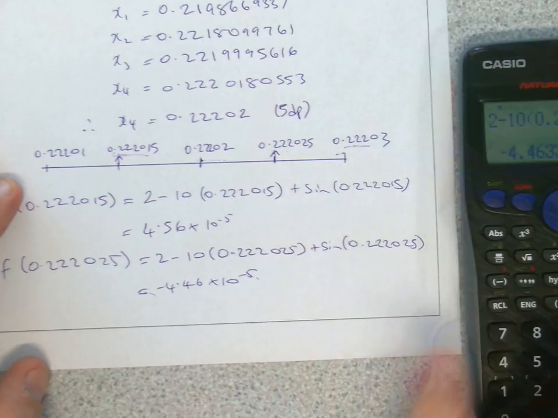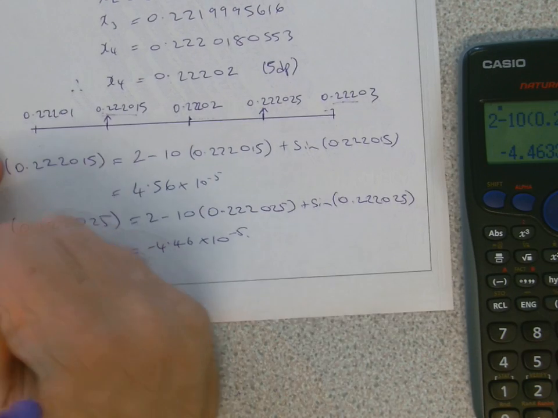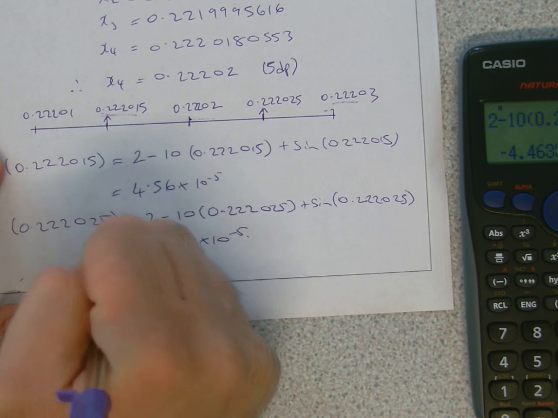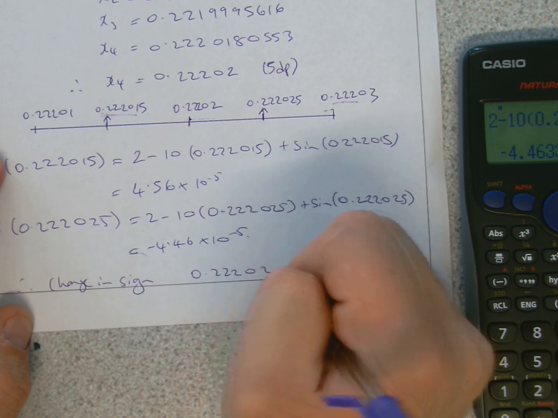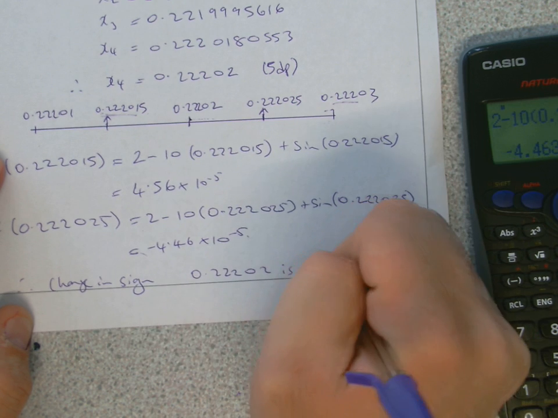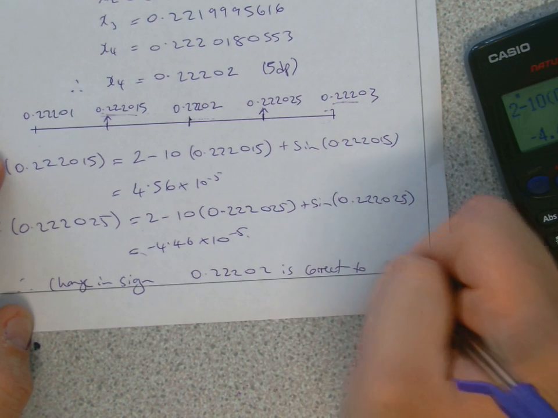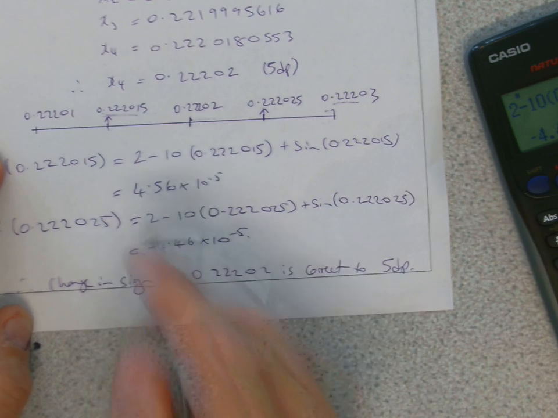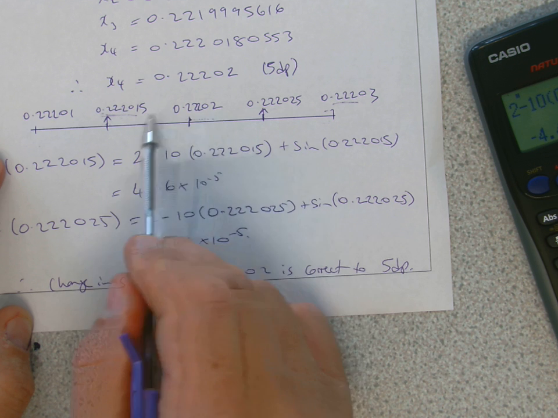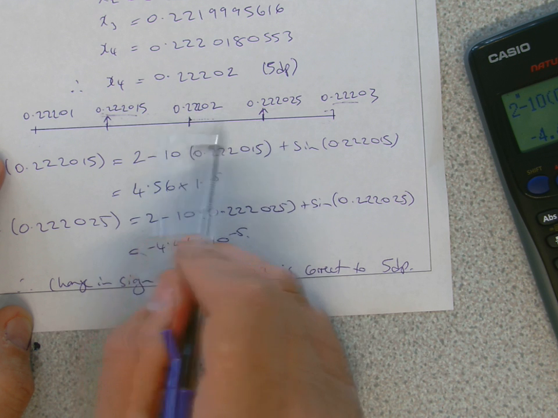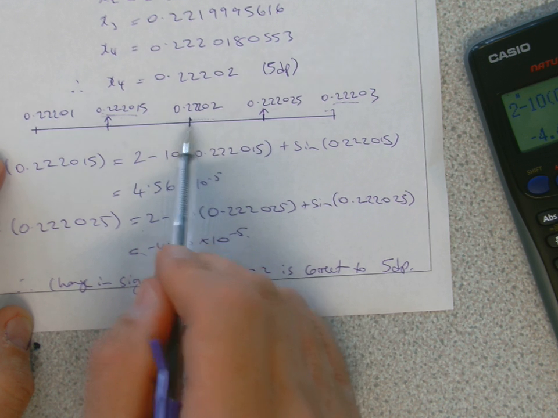So we've shown there's a change in sign. So 0.22202 is correct to 5 dp. In other words, that one gives you a positive result, that one gives you a negative, so somewhere between here is the result, so it's closer to that 5 decimal places.